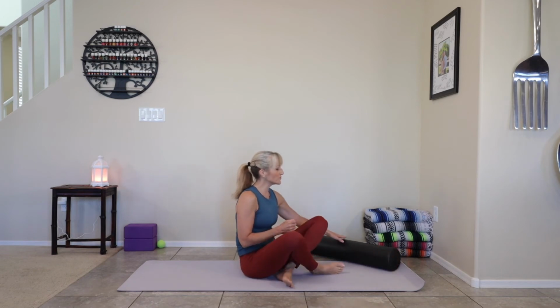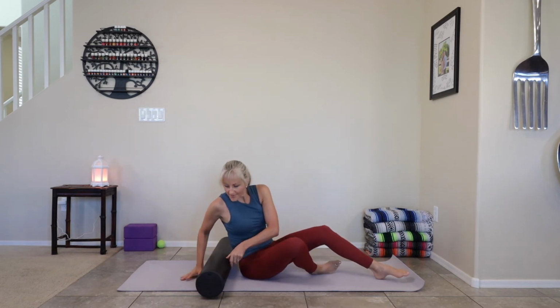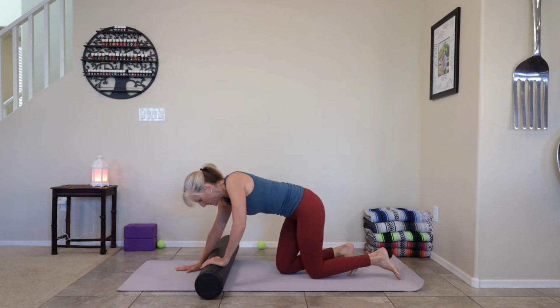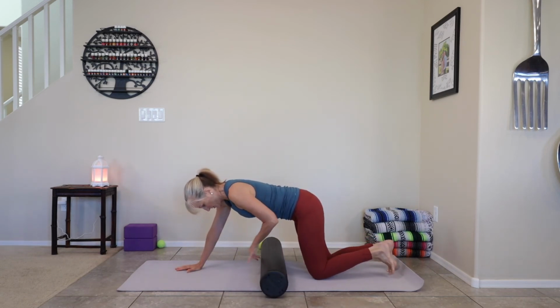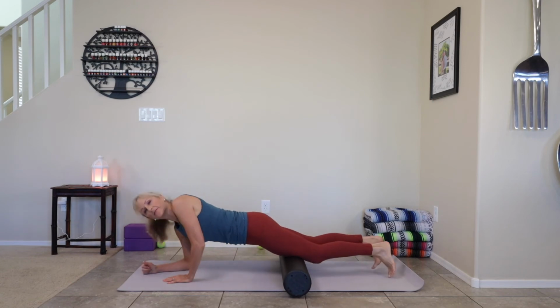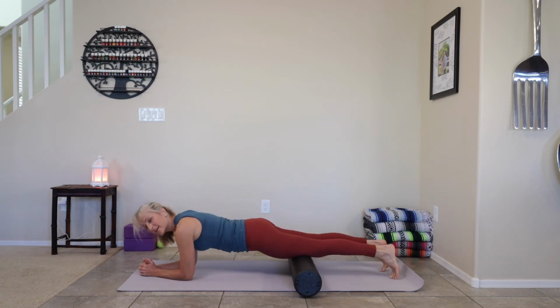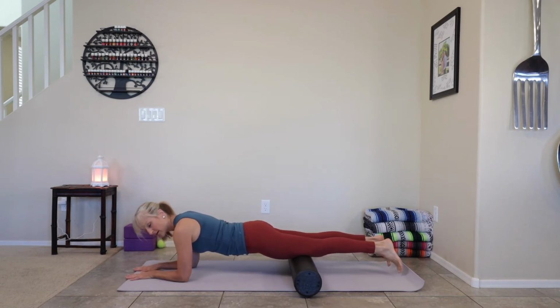All right, let's go to the quads. So back to the roller. We're going to do a plank on the elbows. You're going to bring the top of your quadriceps right above the knees onto that foam roller. Be gentle, arms on the floor.